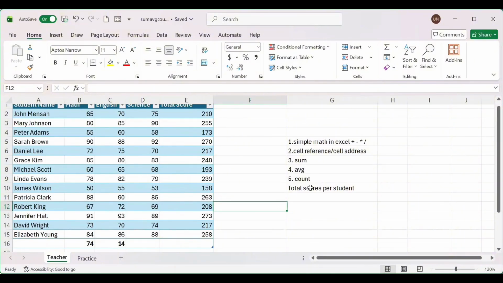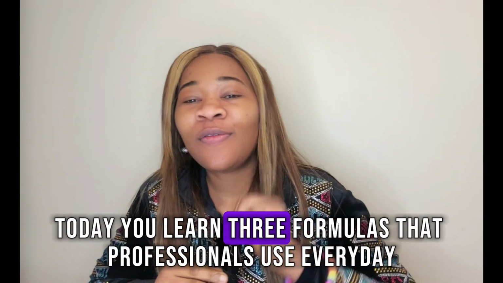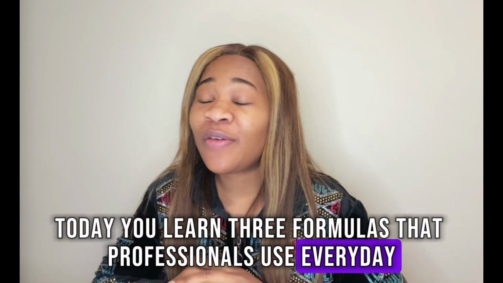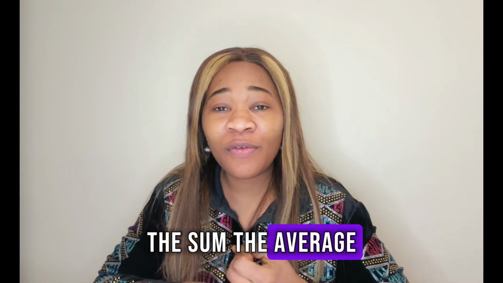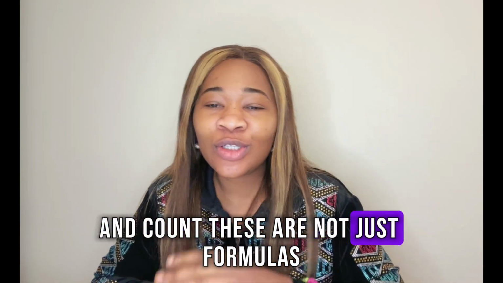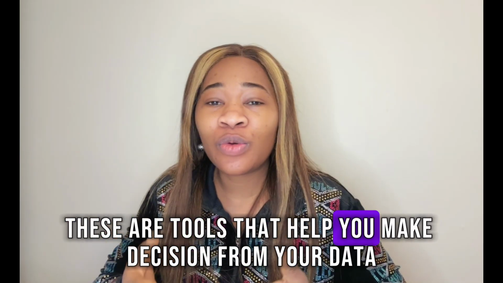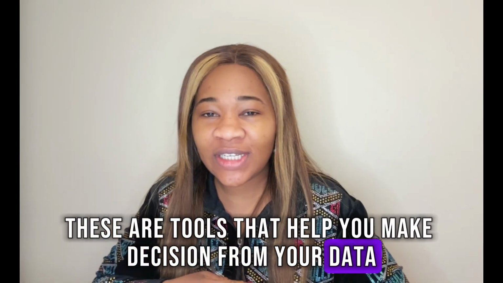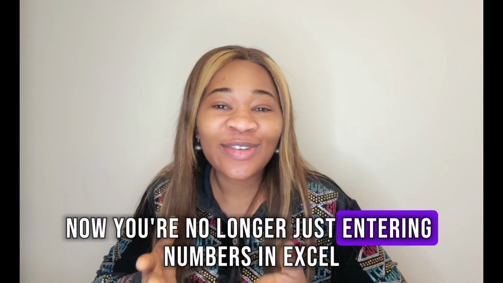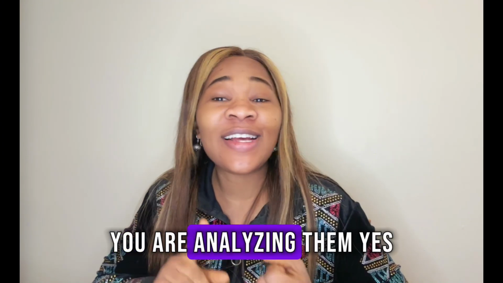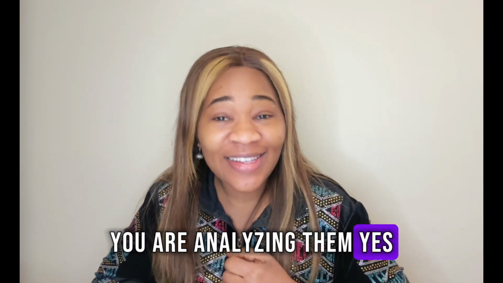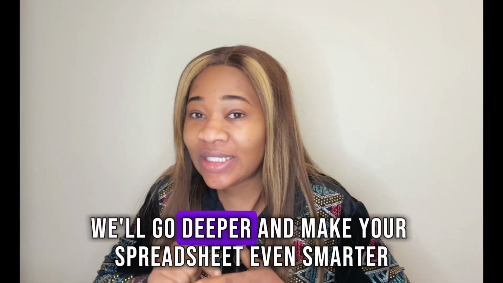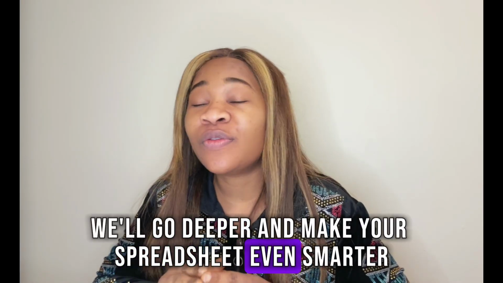And we're also able to get the total scores per student. Today you learned 3 formulas that professionals use every day: the sum, the average, and count. These are not just formulas, these are tools that help you make decisions from your data. Now you're no longer just entering numbers in Excel, you are analyzing them. In the next lesson, we'll go deeper and make your spreadsheet even smarter.